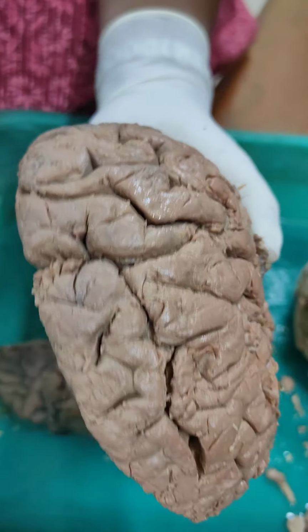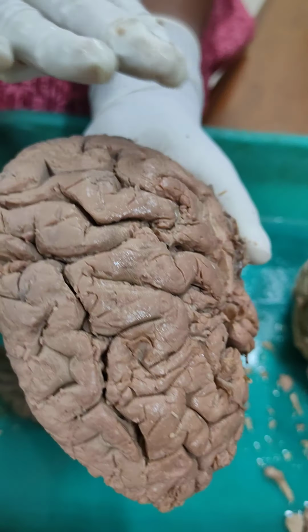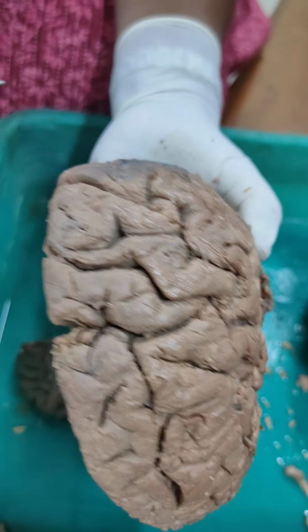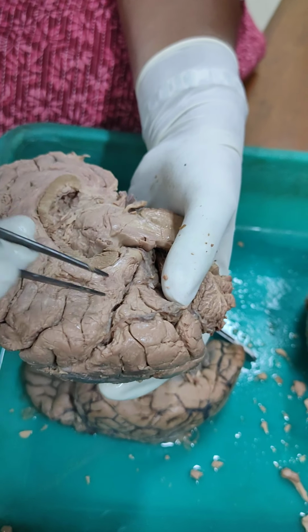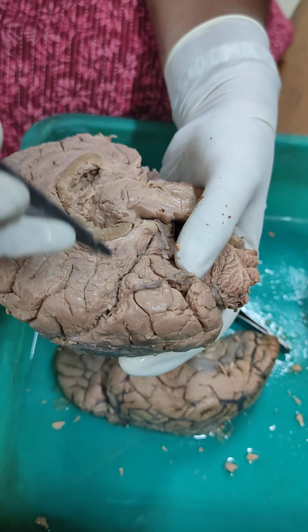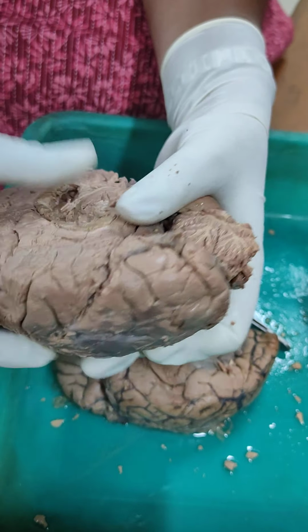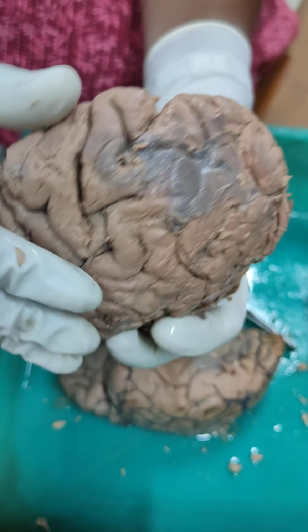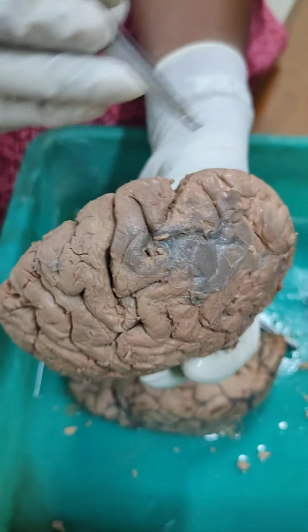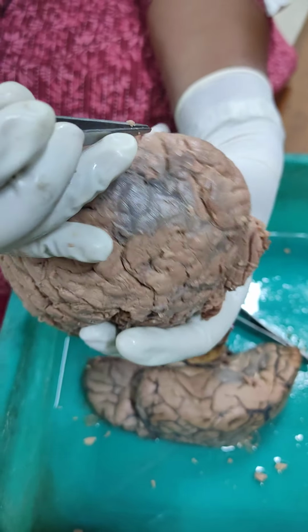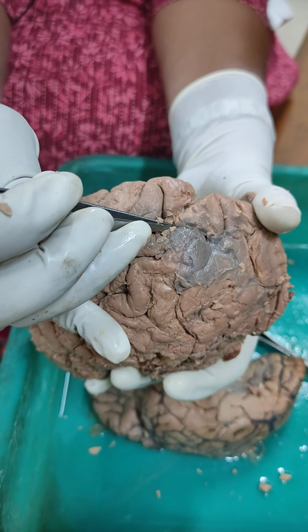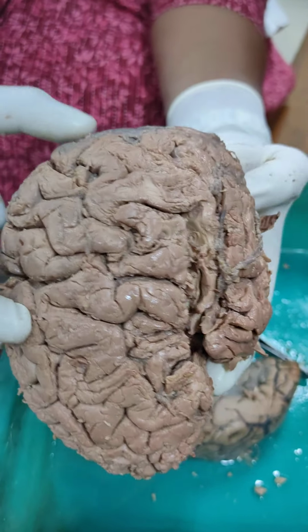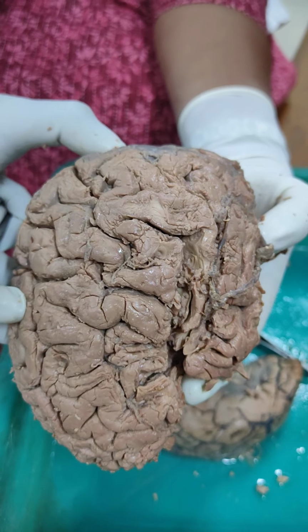Now, for the division in the superolateral surface, there is an important sulcus which is known as the parieto-occipital sulcus. The parieto-occipital sulcus is more prominent on the medial surface. On the superolateral surface, around 5 centimeters above the occipital pole, we can see part of the parieto-occipital sulcus, and below there was the preoccipital notch.